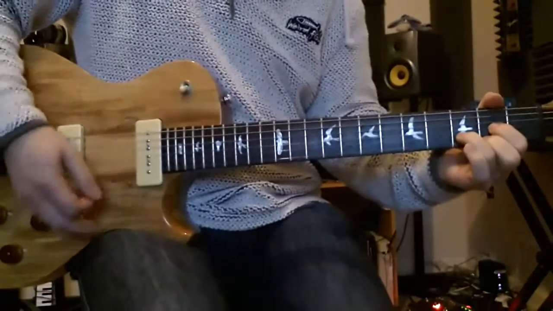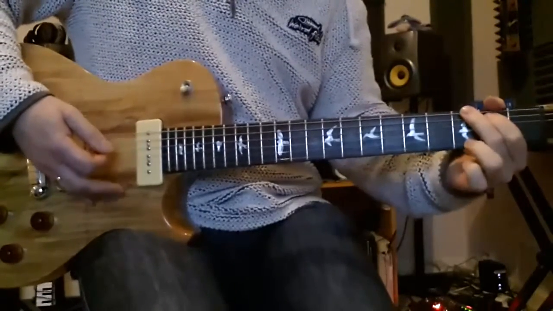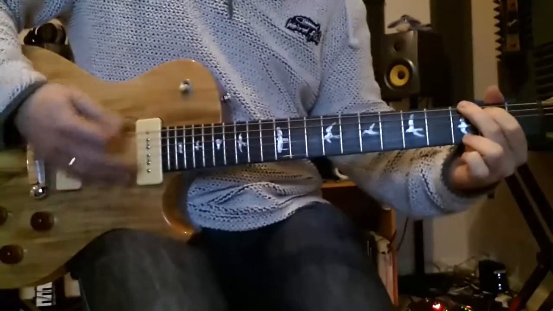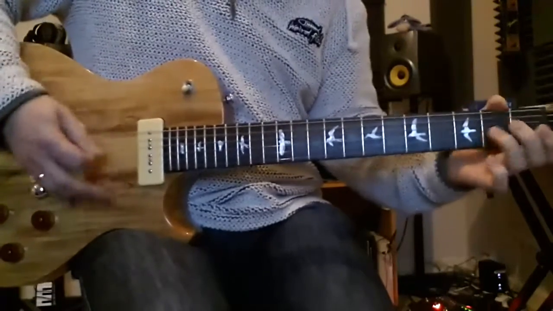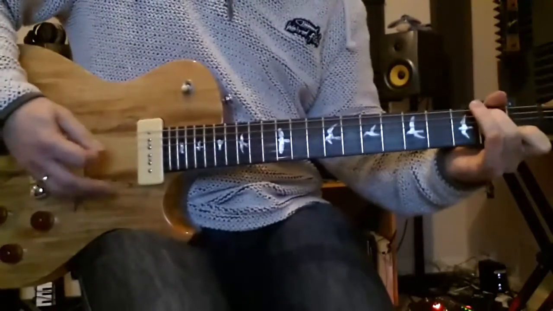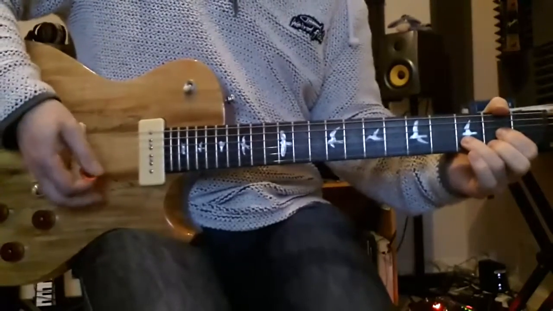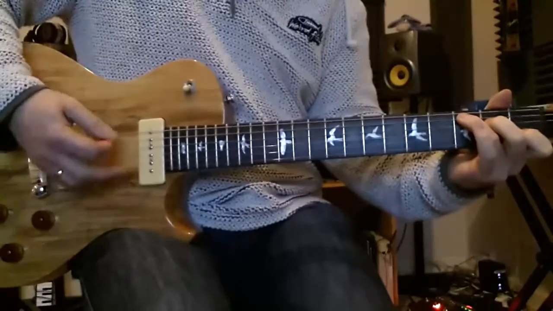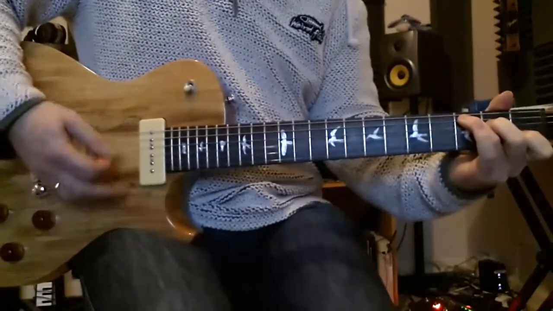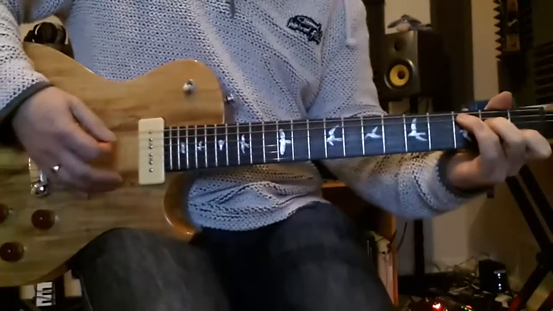D. Okay, so from the start, 2, 3, 4. And all I'm doing is picking the C note, and then picking the fourth string below it, and then the fifth and sixth strings.